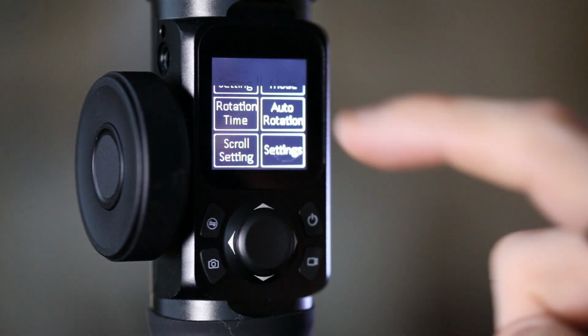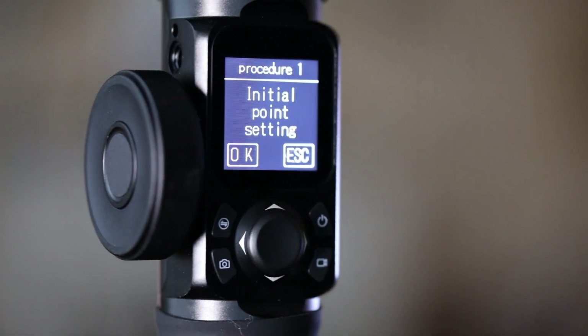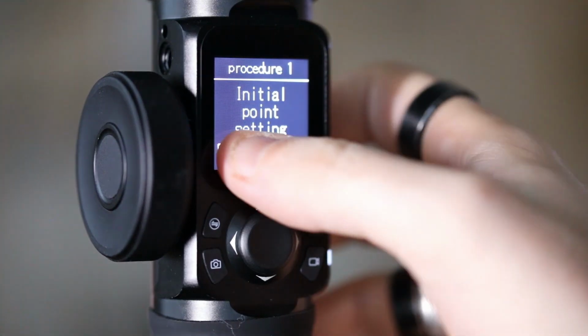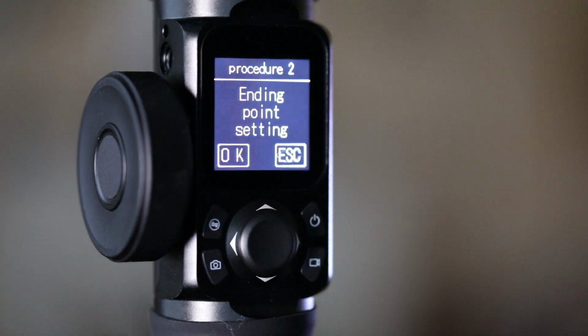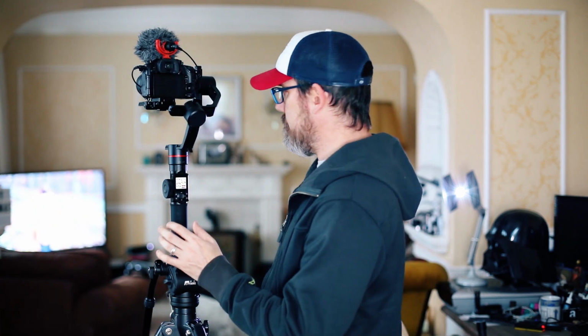Now to go into and set your auto rotation, this is the basic one. Okay, so now it says initial point setting. So point A, press OK. We go to point B, press OK. That's it, easy. It's just moving from point A to point B wherever you set it, and that's all it's doing, okay? But you can now do this differently.